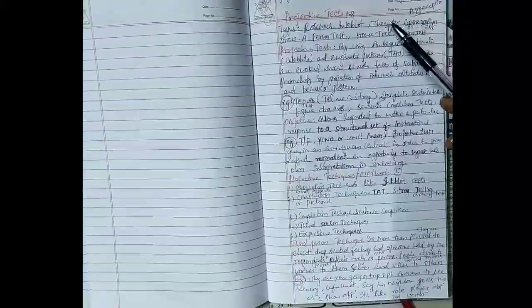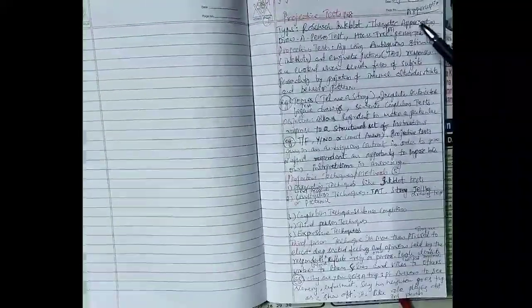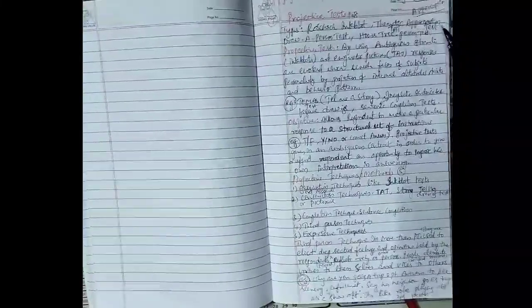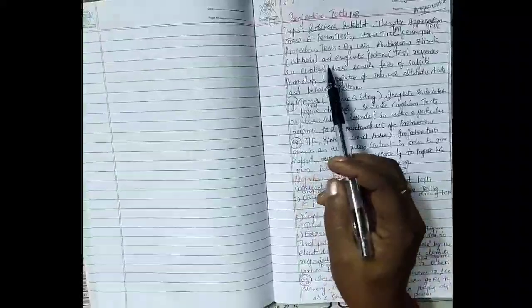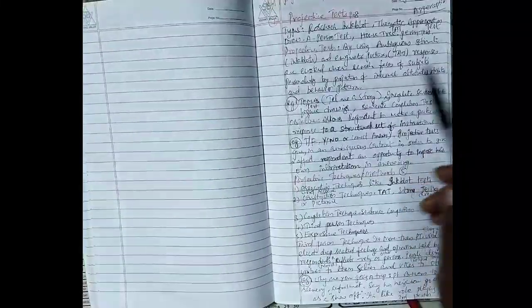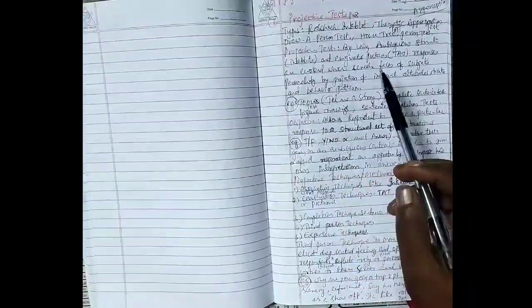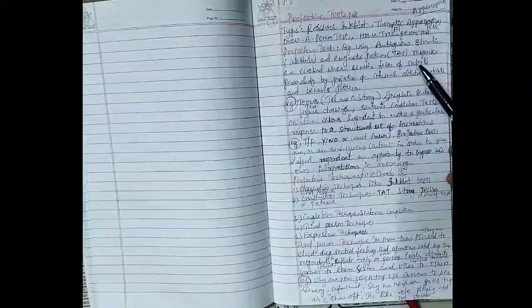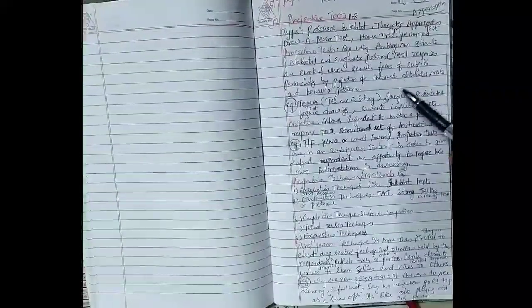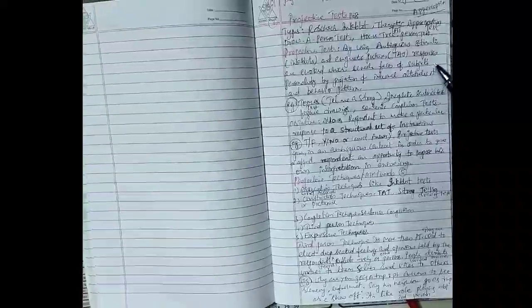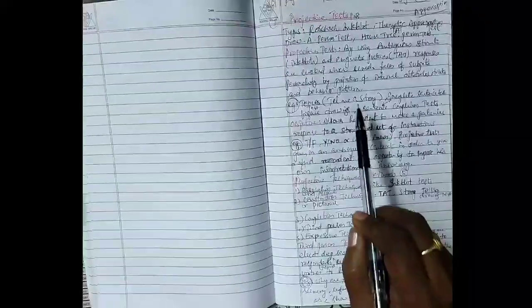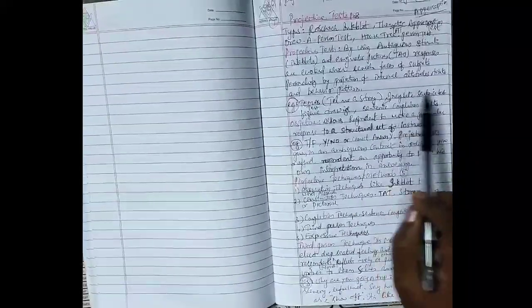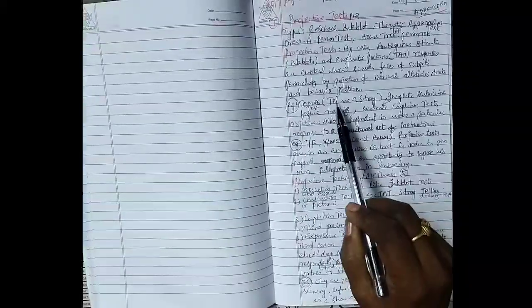Projective tests and projective techniques. The types of projective tests can be Rorschach's inkblot test, Thematic Apperception Test, Draw-a-Person test, House-Tree-Person test. Projective tests use ambiguous stimuli like inkblots and enigmatic pictures like the TAT. Enigmatic means mysterious, unclear or complex. The responses evoked reveal the facets of the subject's personality by projection of internal attitudes, traits and behavior patterns.